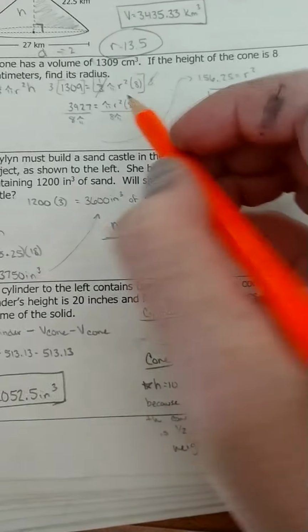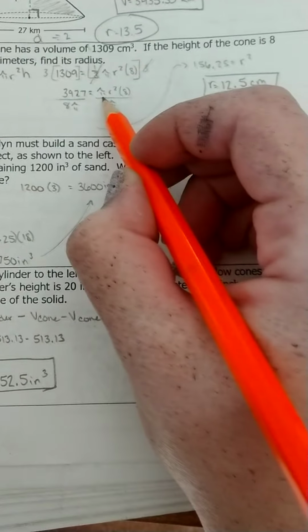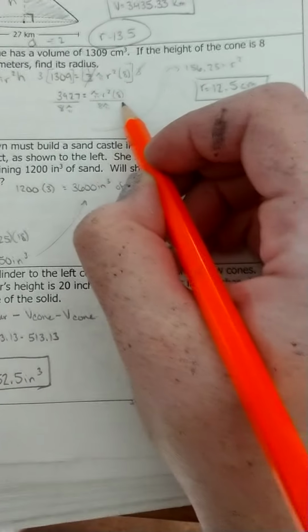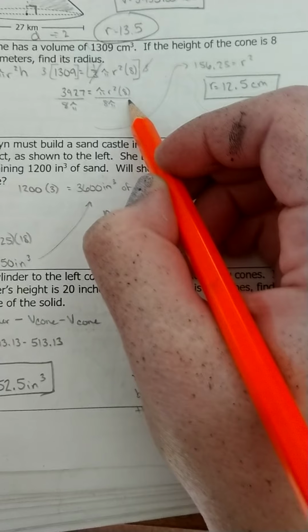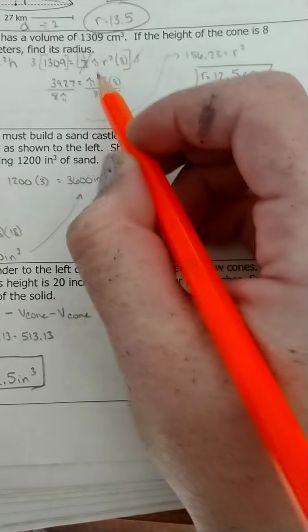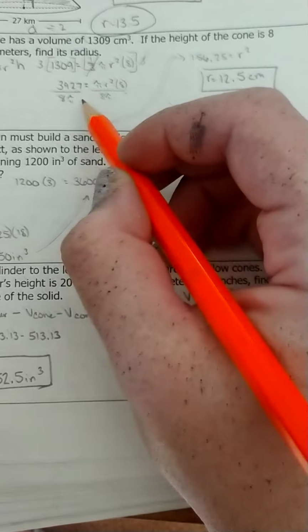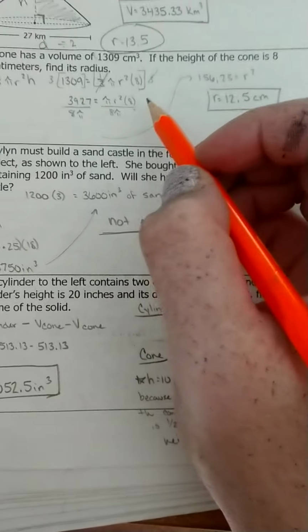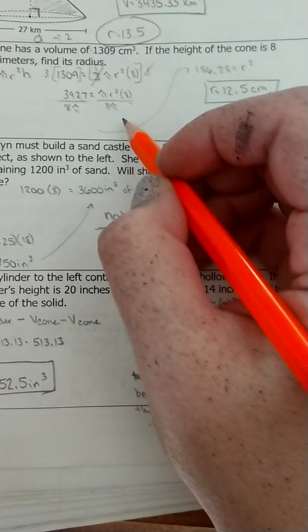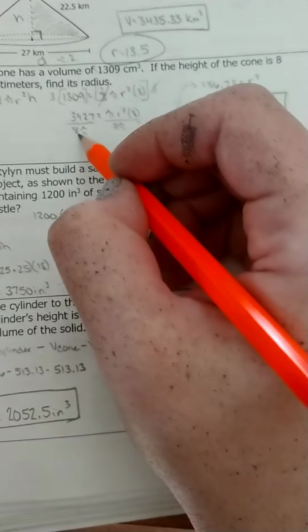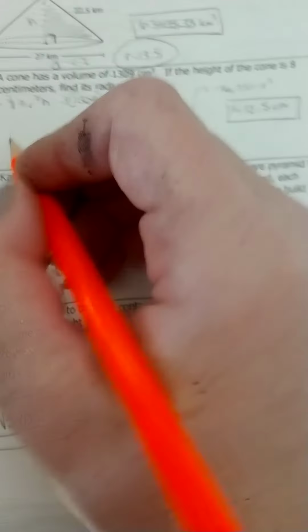What operation is going on between the pi, the r squared, and the 8? It's multiplication. What's the opposite of multiplying? Dividing. You can divide separately if you want. You can go through and divide by 8 and then divide by pi, or you can go in one fell swoop and divide by 8 pi. If you divide by 8 pi, you need to be careful. We've talked about this.